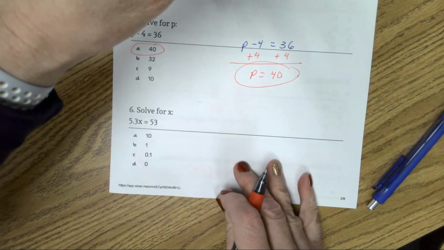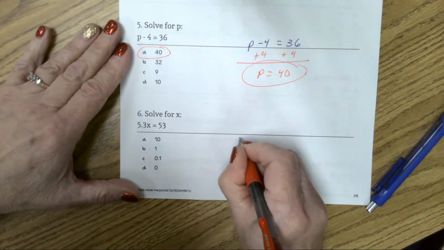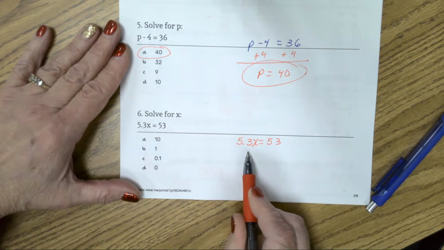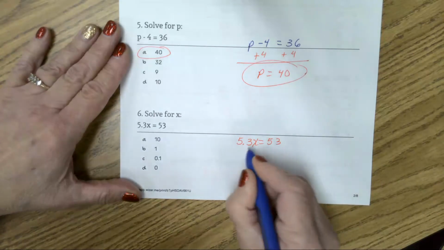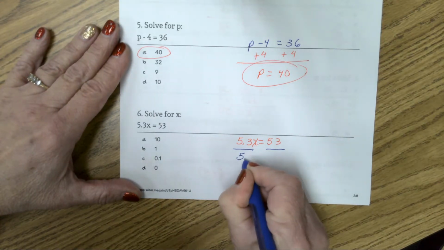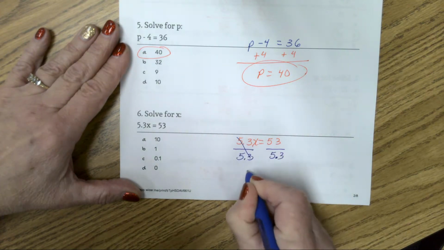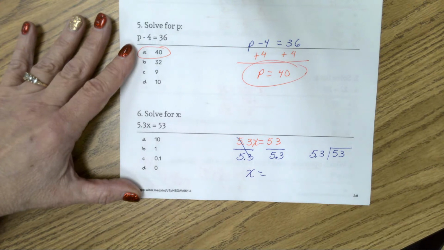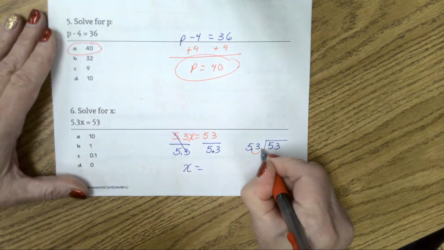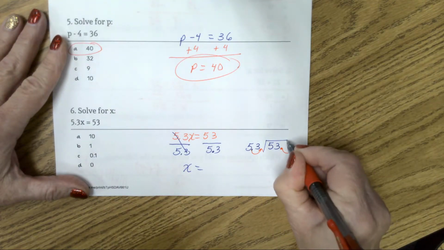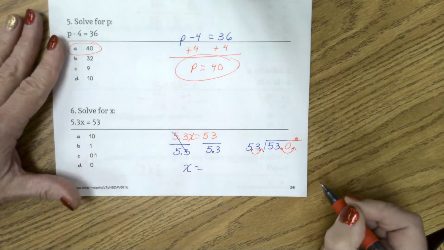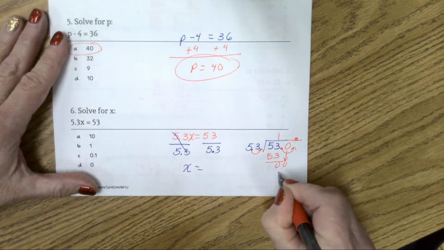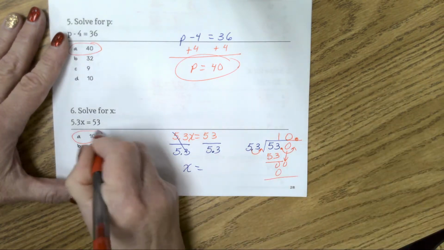In problem number 6, it says 5 3/10 x equals 53. That says 5 3/10 times x equals 53. The operation to undo multiplication is division. X equals. Now 53 goes in the box, 5.3 outside the box. Let me just move this over. Move it 1. There's not one, so you make it appear. Move it 1 place. Put it up and put a 0 in the empty spot. Now it says 530 divided by 53, and the answer is going to be 10. All right, and that is a choice for number 6.